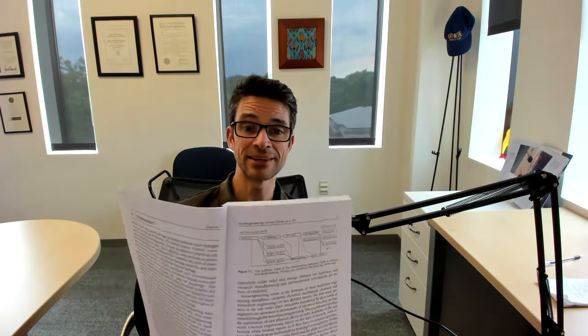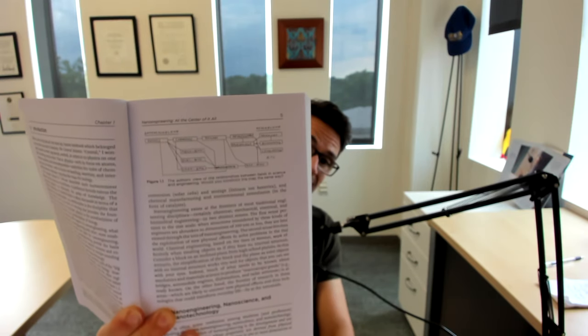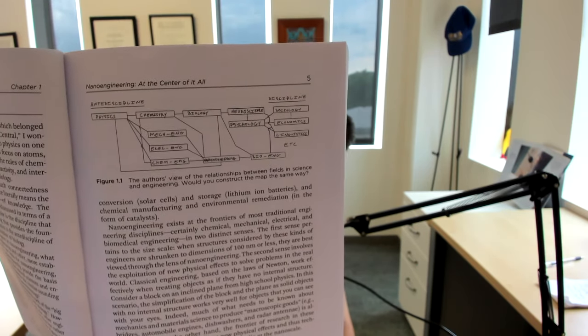chemistry, and biology. However, the relationship between nanoengineering and the other engineering disciplines is different. It is not a linear relationship, but rather a convergence based on the scale of the physical system. See this figure. If I can get it in focus there. Okay, that's pretty good. Hopefully you were able to pause it if you're watching on the video.